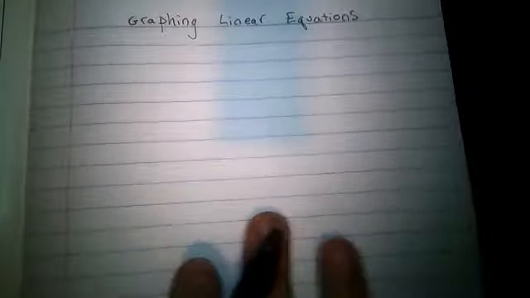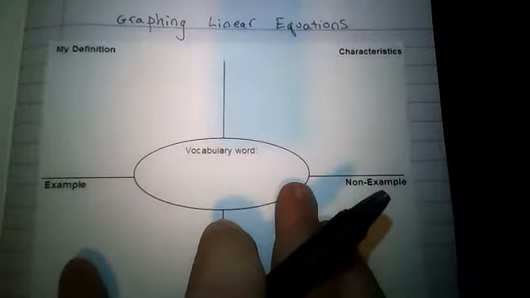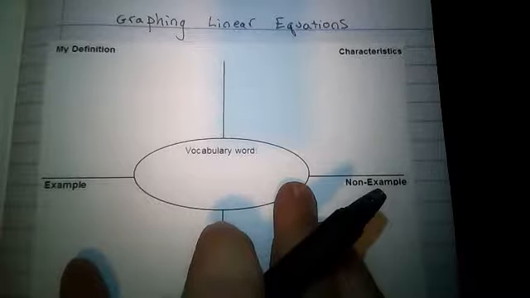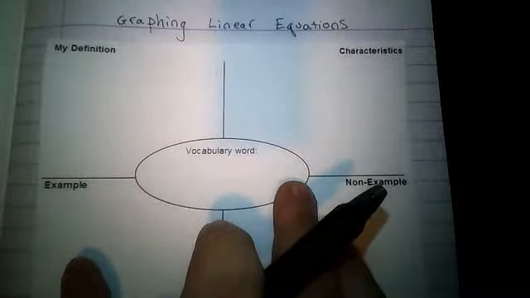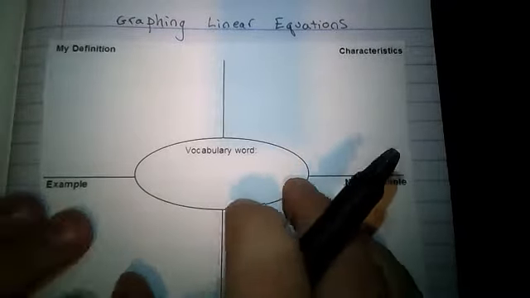So for this video, we're going to be going over graphing linear equations. You might be asking yourself, what is a linear equation? To help us with that, we're going to use our Frayer definition models. Okay. And we have two to do. All the resources can be found on the web page. So let's first do the definition of a linear equation.